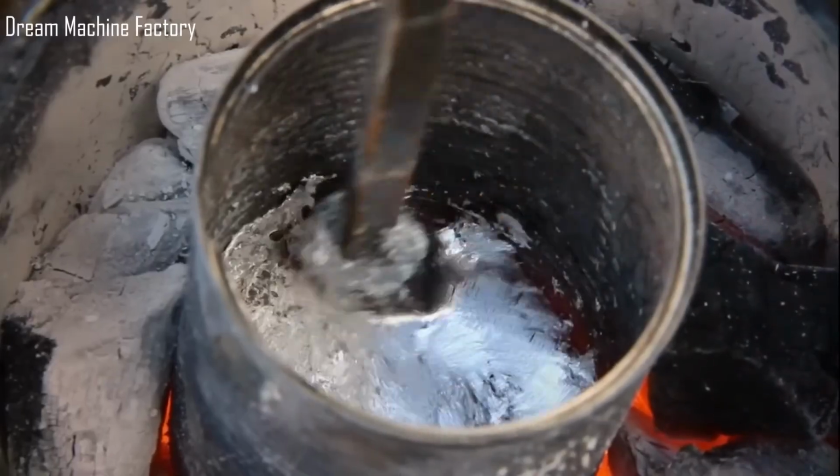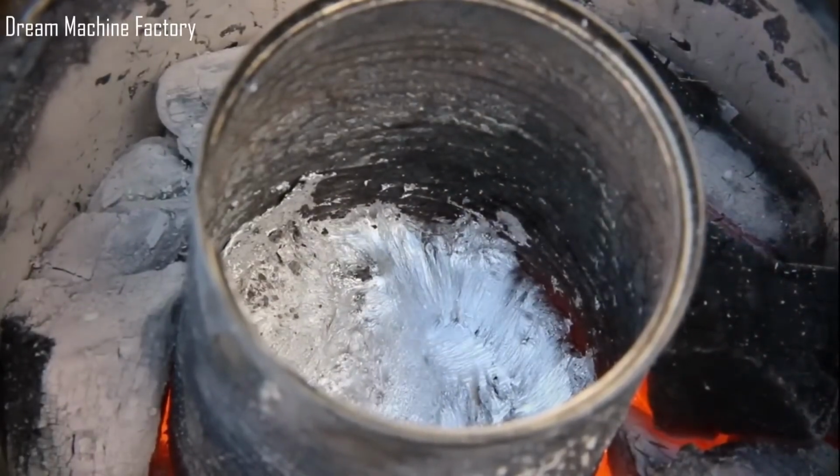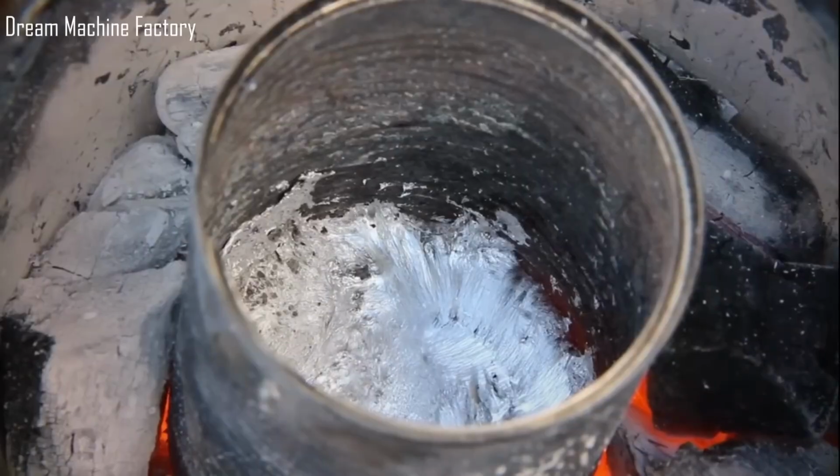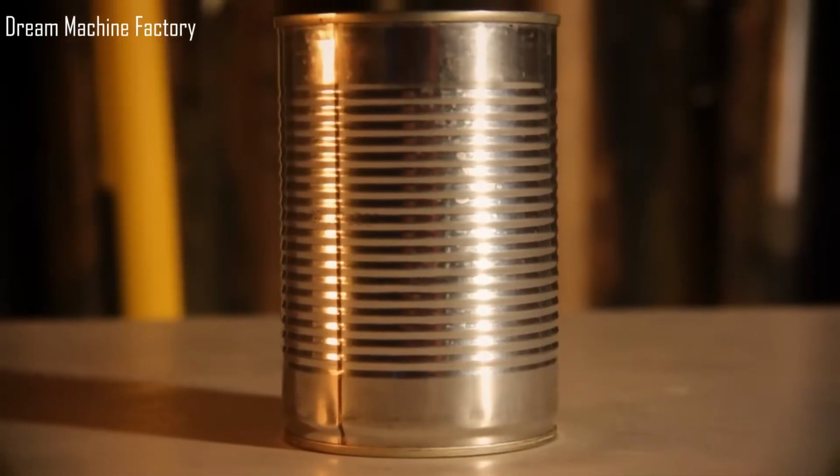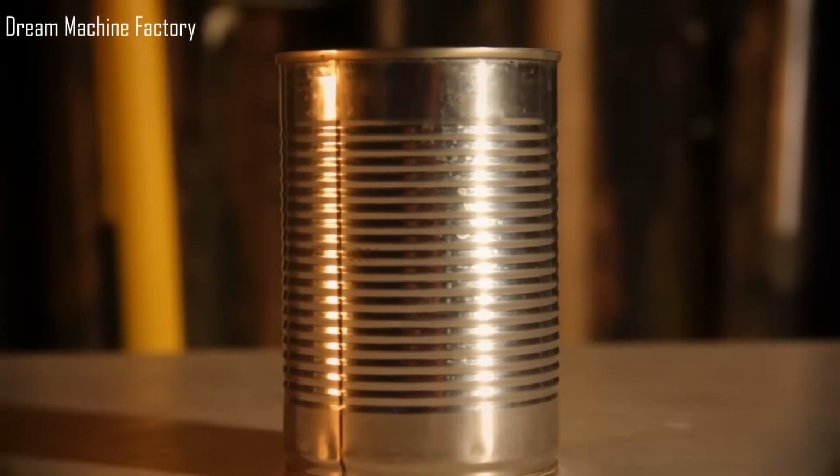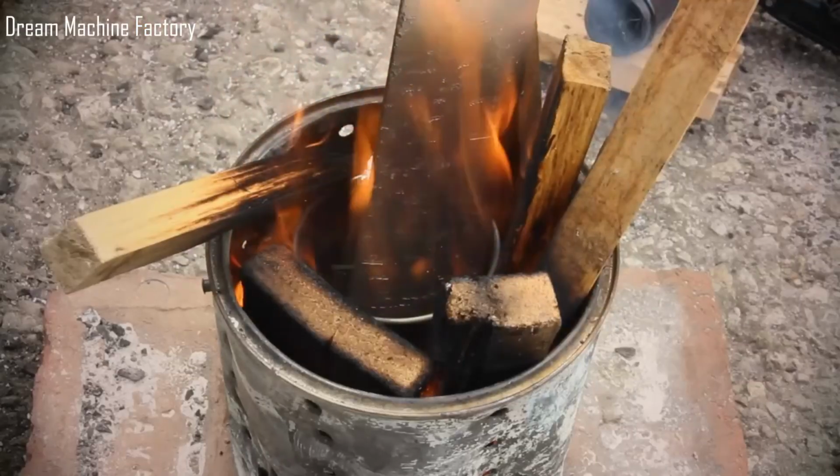The crucible holds the aluminium while it melts and must be made of steel to withstand high temperatures. A simple tin can works well, provided it fits inside the furnace with enough space around it for fuel and airflow.